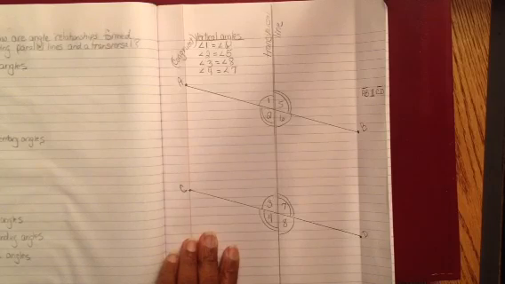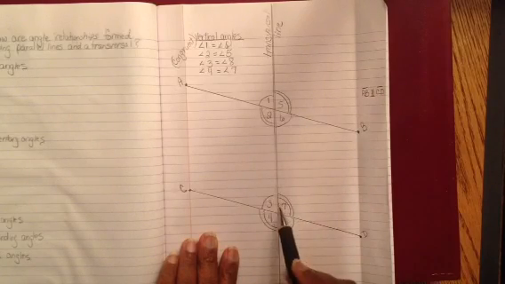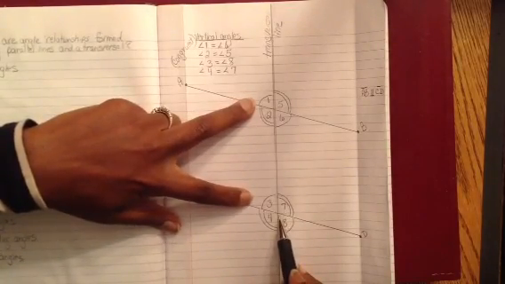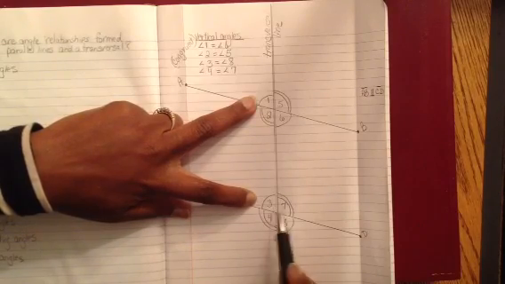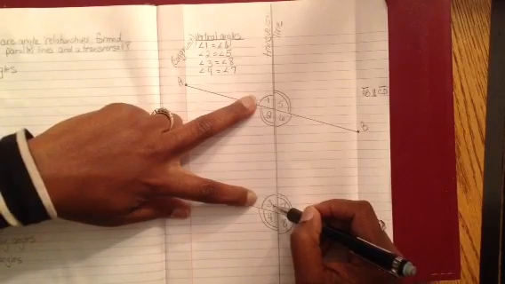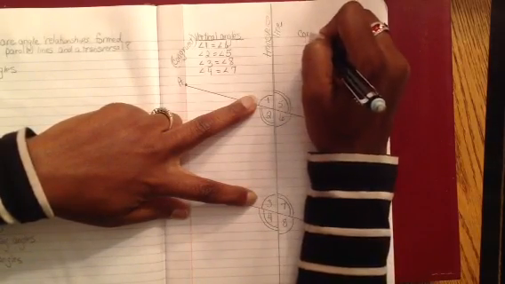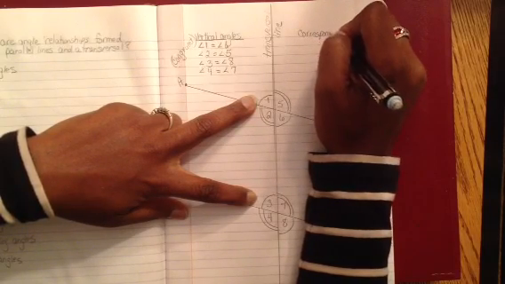corresponding angles. Corresponding angles would be when I look at my first set of 4 angles and my second set of angles. Look at the position as to where these angles are of one another. These represent that they are congruent as well. So angle 1 and angle 3 are also congruent, and they are called corresponding angles. They're in the same location as one another.